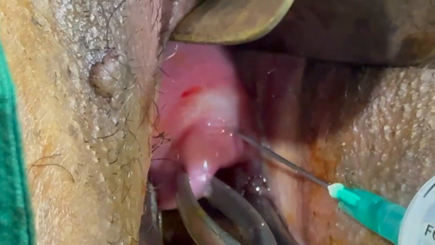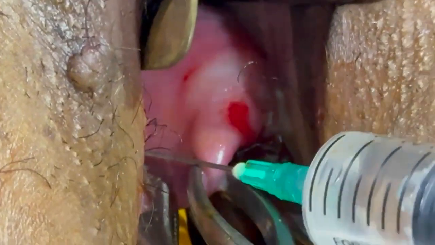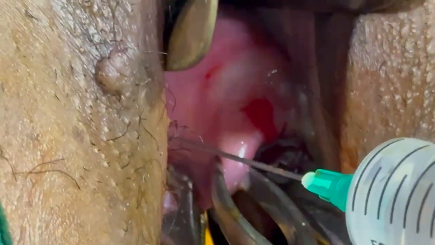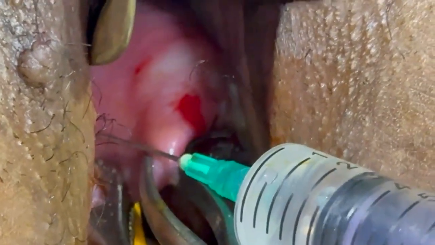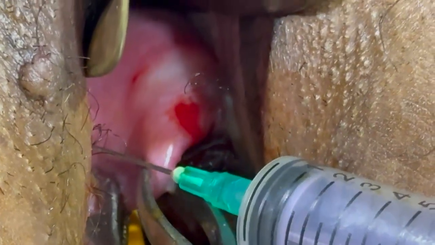So how do we decide whether to give McDonald's encerclage or Shirodkar's encerclage? It is mainly based on the length of the cervix. So now you can see that we are preparing the incision site.